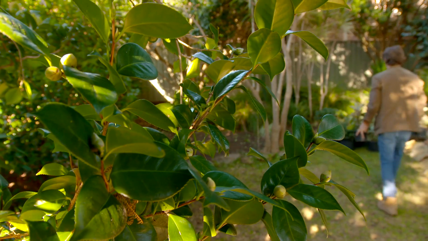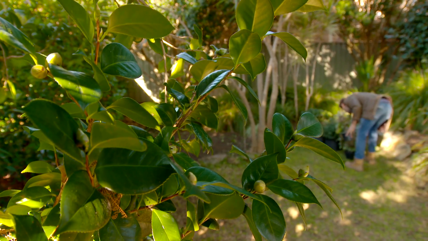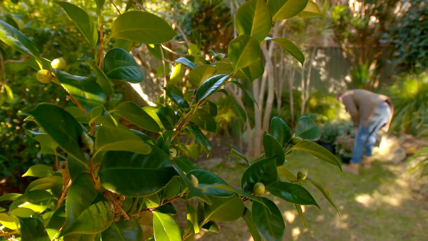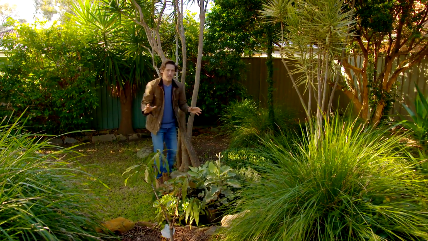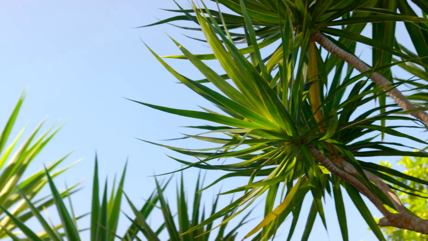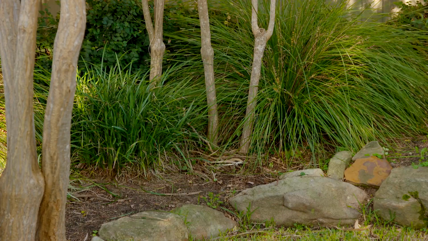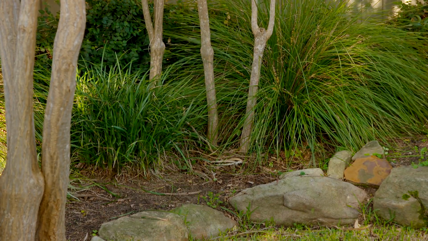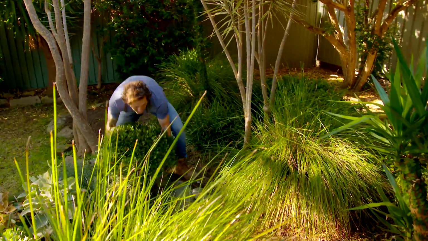So we're back from the nursery and we're going to be planting up this garden. Now, this is like so many in Australia. It's okay, but it just needs a bit of a lift. It's got the startings of some texture with these Dracaena and the soft grasses, but of course we need to add some more. First stage is to set your plants out.